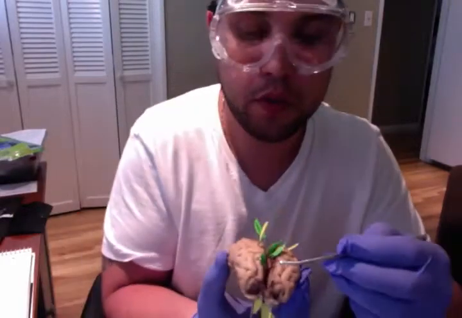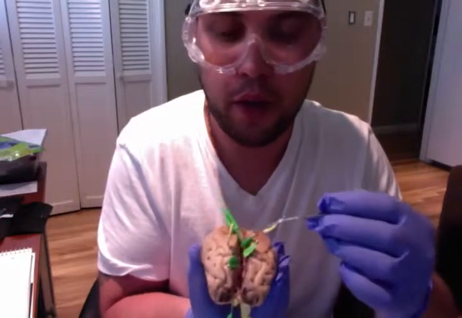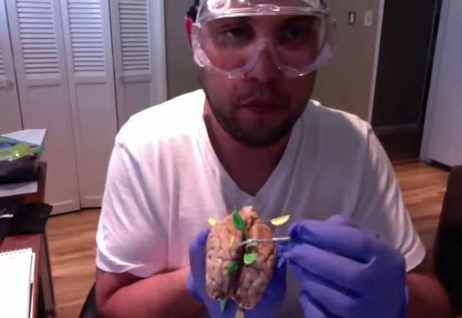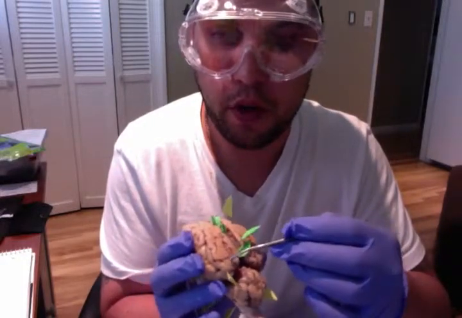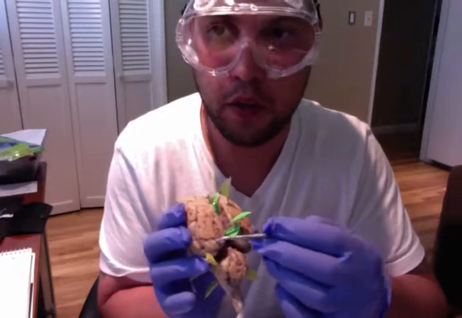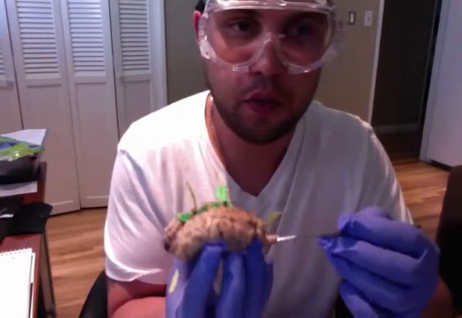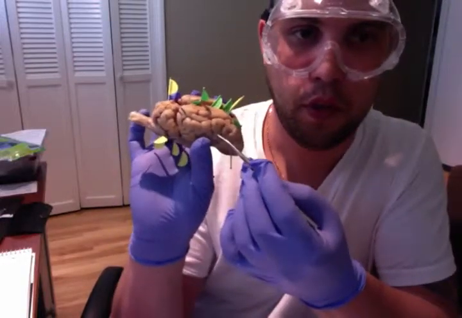To start with, we'll start with our frontal lobes. Our frontal lobes are located right here. We also have our parietal lobes right over here. Right here are parietal lobes. Behind it, or posterior to it, we have our occipital lobes right here. And we also have our temporal lobes that are located right here, and the other temporal lobe right over here.